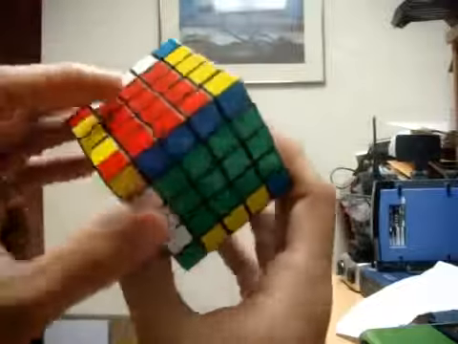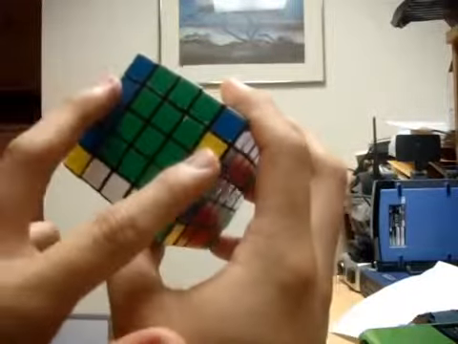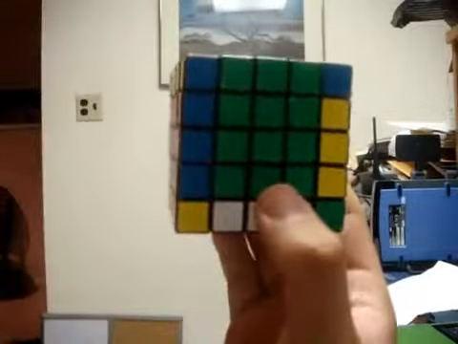And as you'll see, that parity error that we had there is now corrected.